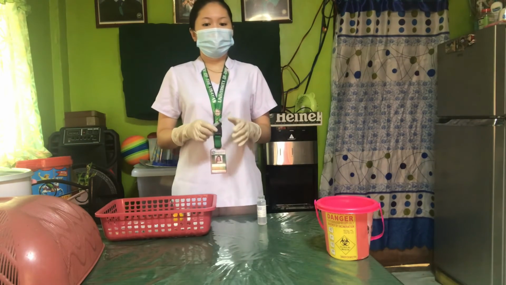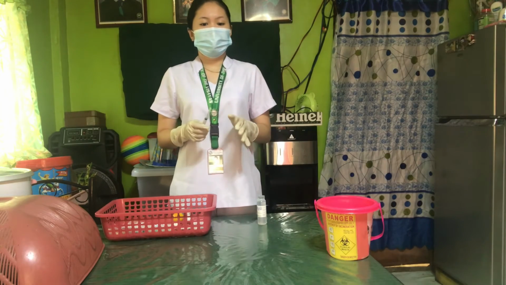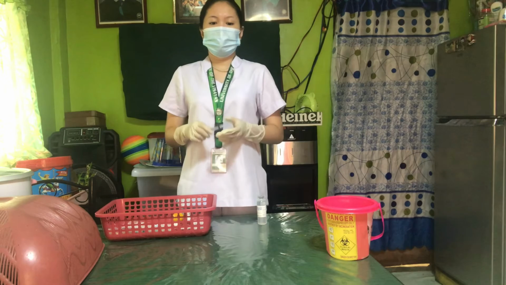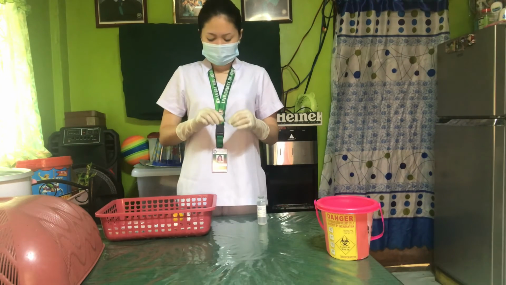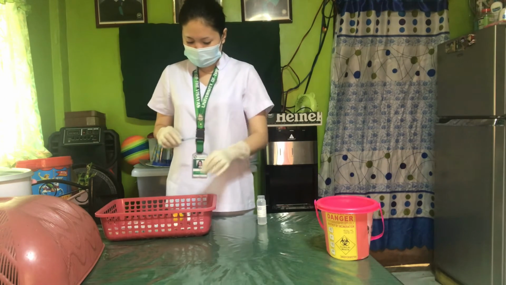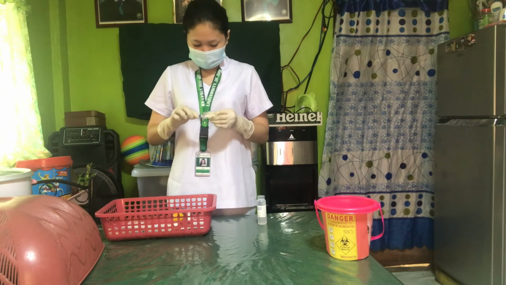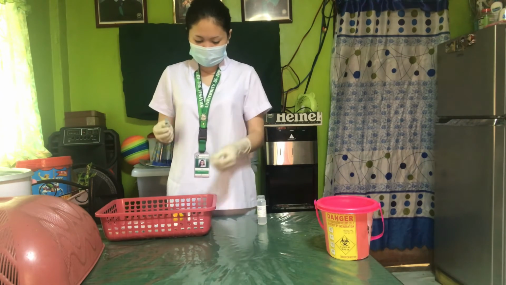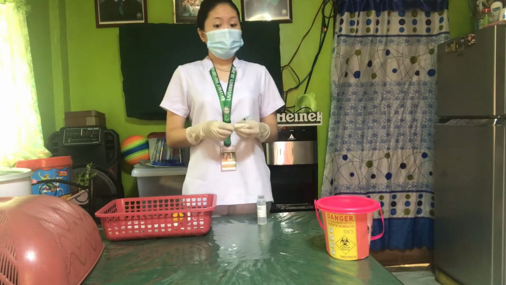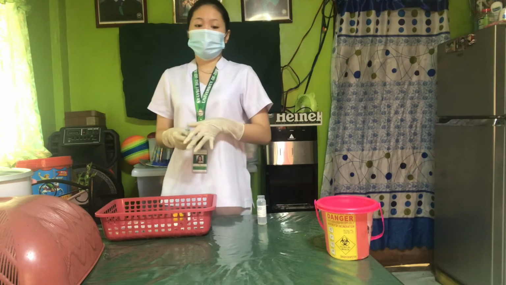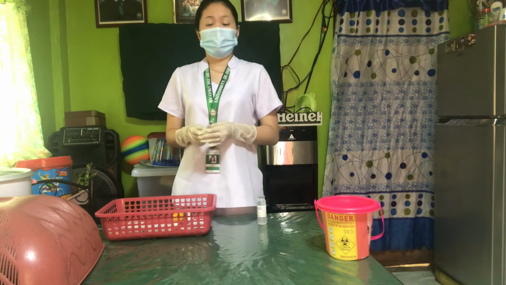If not enough air is injected, the negative pressure makes it difficult to withdraw the medication. So assuming that my doctor ordered 1 ml of medication, I will draw also 1 ml of air.